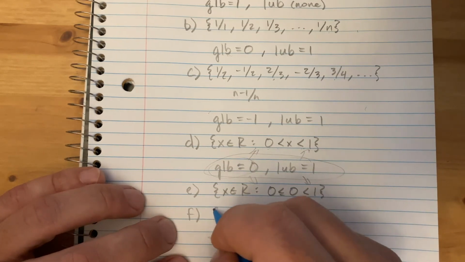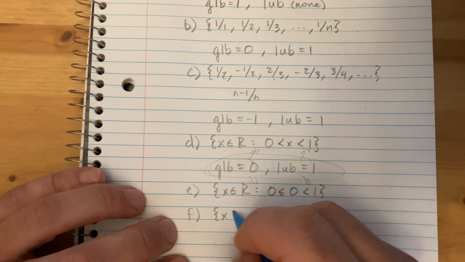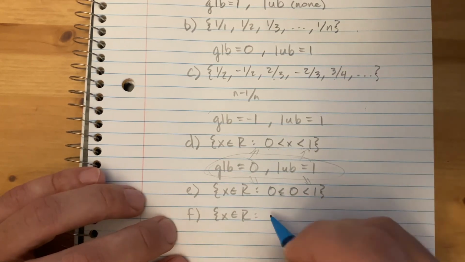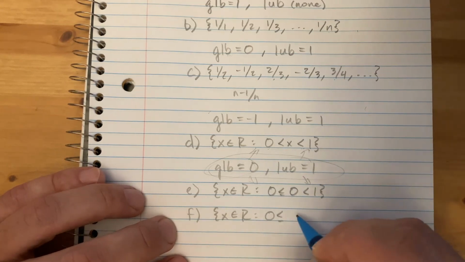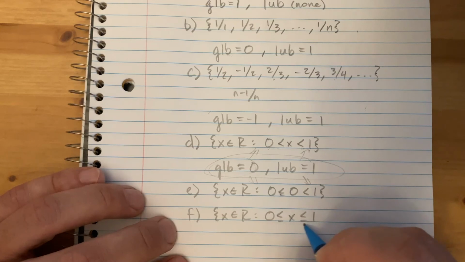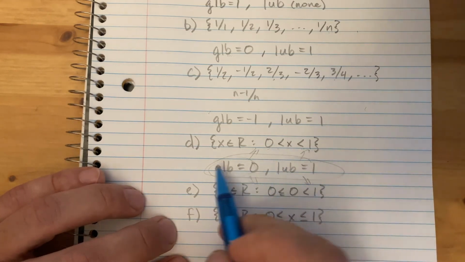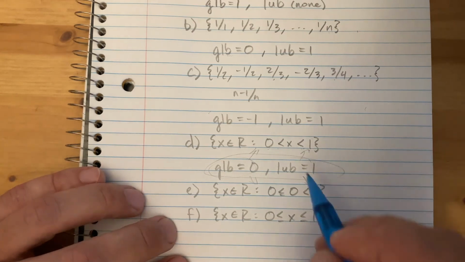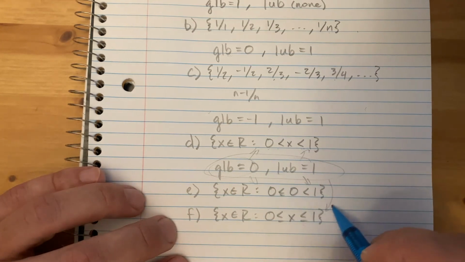And F, almost no difference in terms of the set, except that this time 1 is included because we have an equality here. So again, same greatest lower bound and least upper bound, only this time 1 is a part of this set.